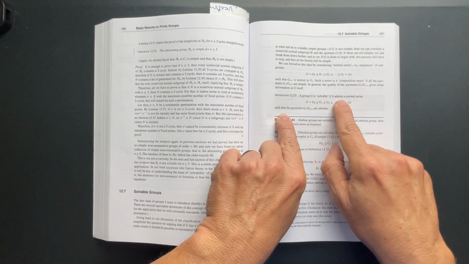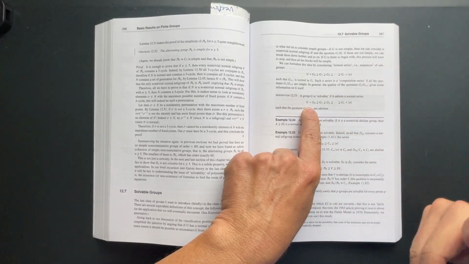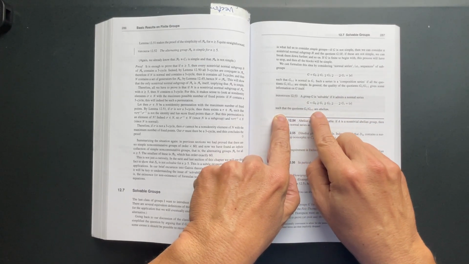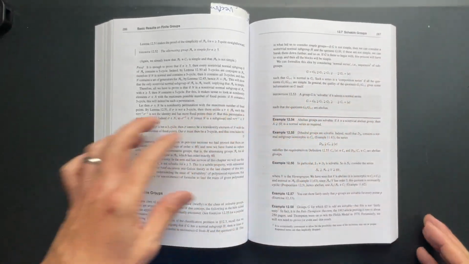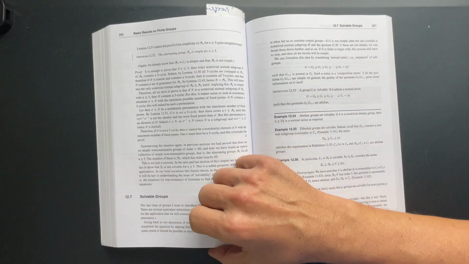Okay. And then Aluffi also, interestingly, ends up with the concept of a solvable group, which says if group G is solvable, it admits a normal series. All these groups that have had all their normal subgroups taken out, such that the quotients are abelian. And this is actually found in Gallian in the section on Galois theory. It's actually not in the Sylow theorems.